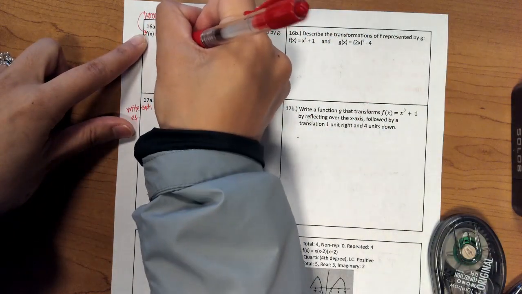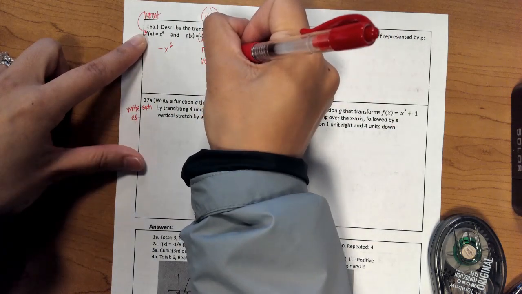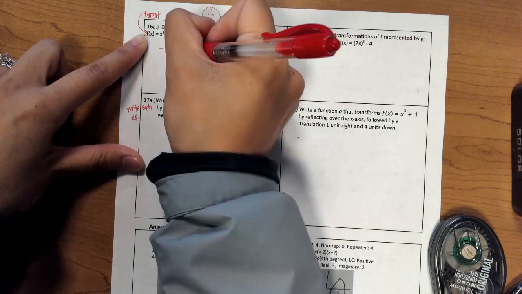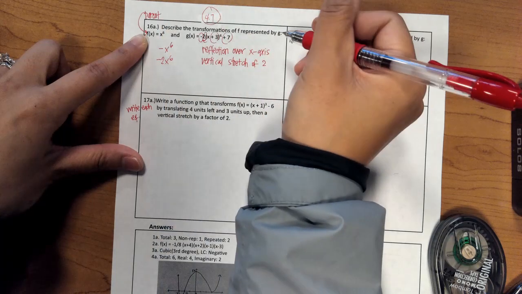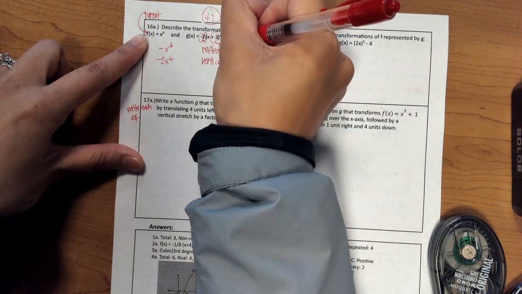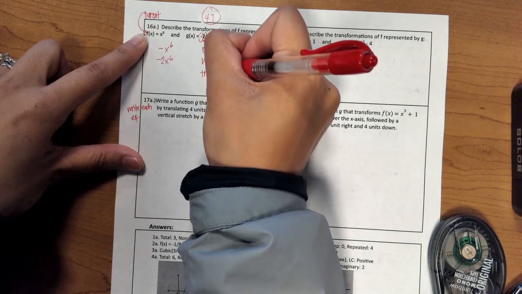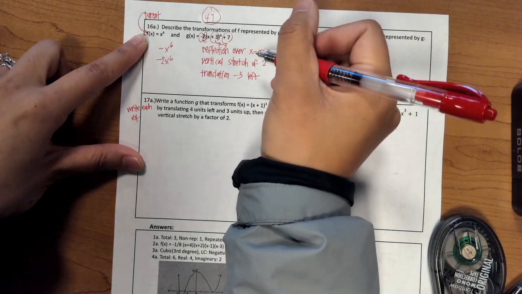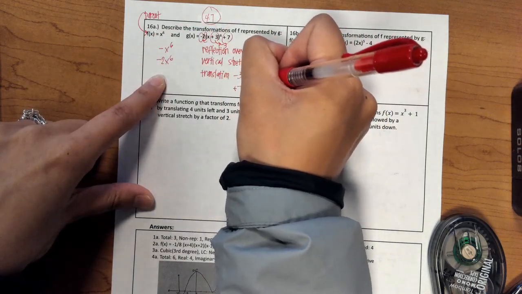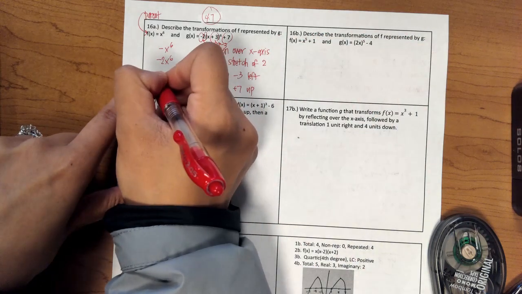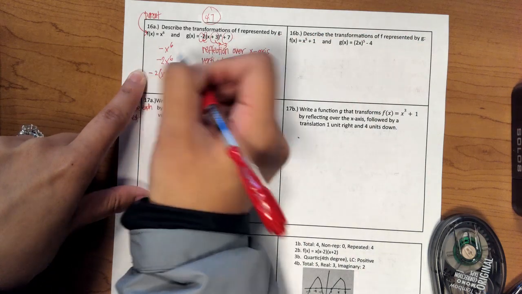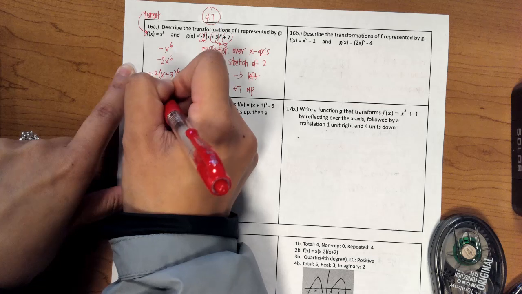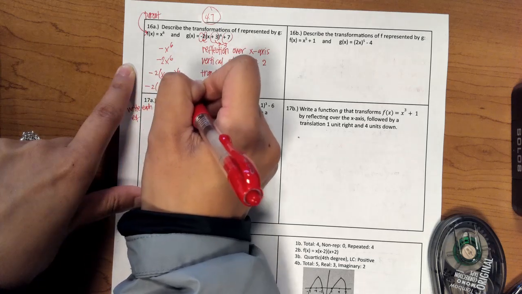So that means I'll have a negative x to the 6, and then I'll have a vertical stretch of 2, because I'm multiplying by 2. Plus 3 has to turn to negative 3. So it's a translation, negative 3 left, and then positive 7 up. Okay, so far it looks like this. Negative 2 times (x plus 3) to the 6th power plus 7. Okay.